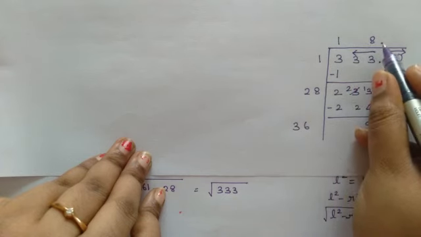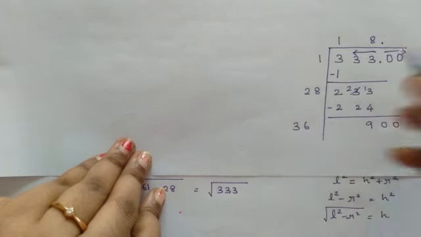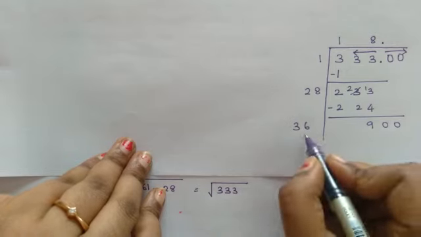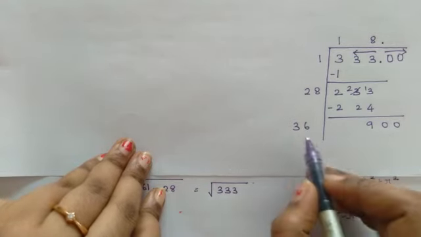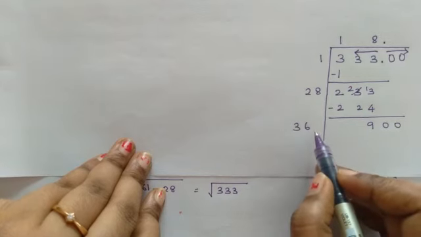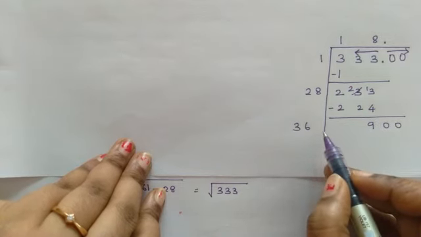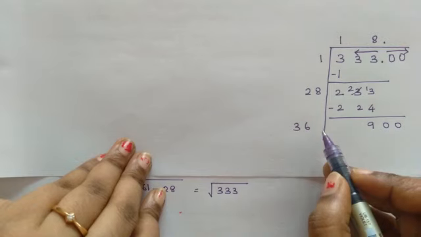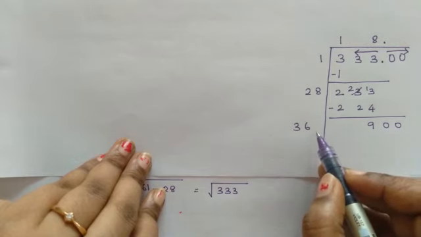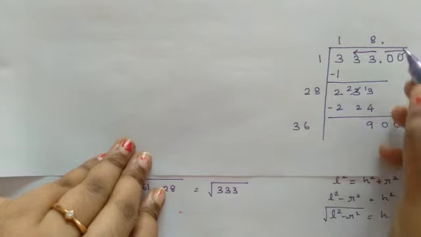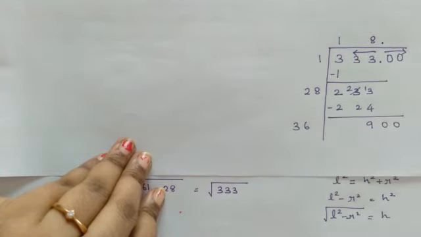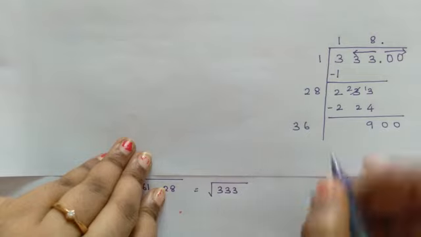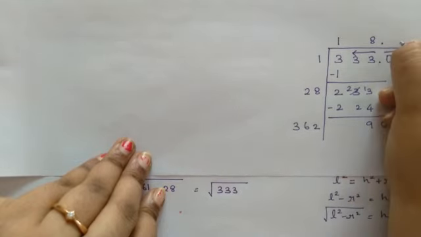Followed by this, you have the decimal point, and now we are going to have the decimal places. Let's identify up to one decimal place, that is enough. To identify the number here, again we use the trial and error method. Check each and every possibility. 361 into 1, 362 into 2, like that. You get it for 362 into 2.